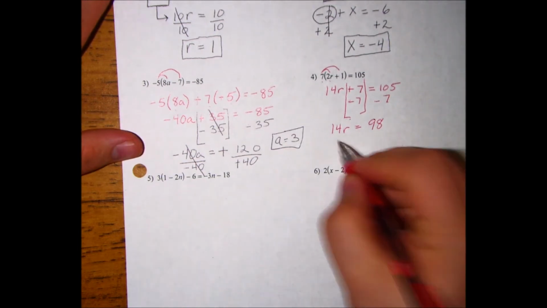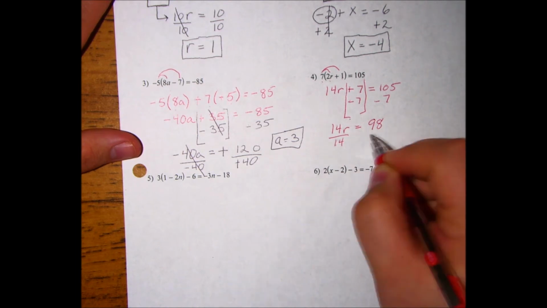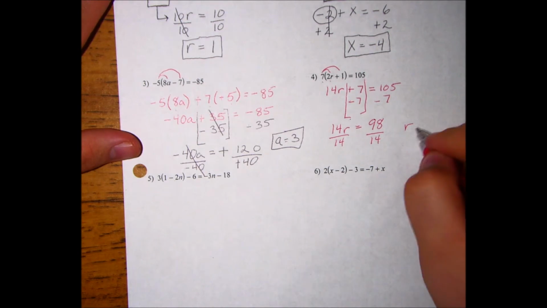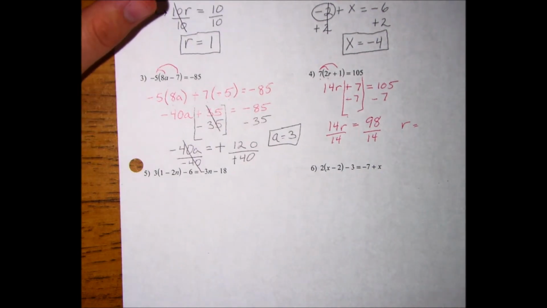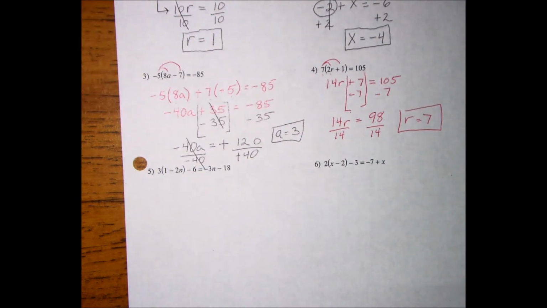Now, to get rid of 14R, I'm going to divide by 14. In a simple calculation in your calculator, 98 divided by 14 is going to give you that R is equal to 7. R equals 7.